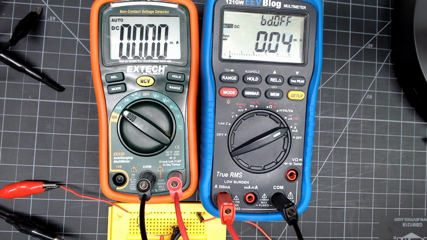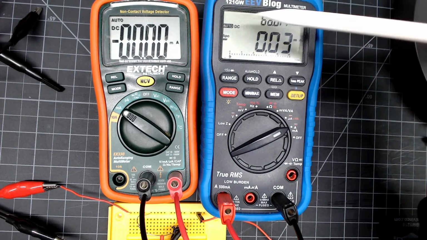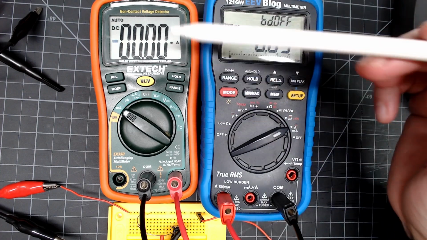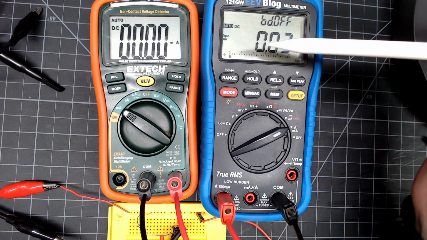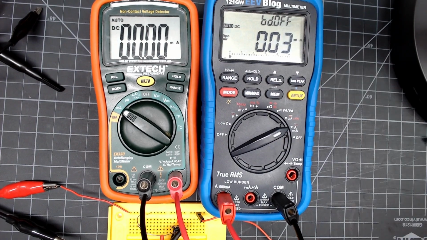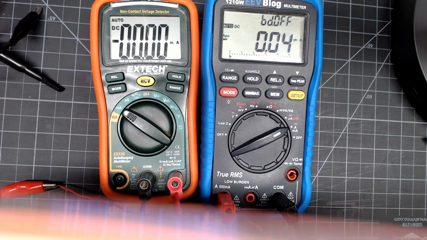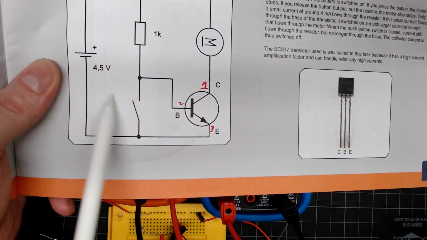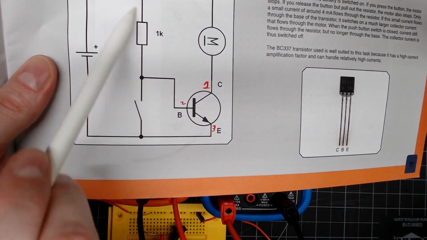And back here on the bench, we're going to bring it all together. So I have 2 ammeters hooked up. This is the current from the base to the emitter. This is from the collector to the emitter. So this is the current that's going to the motor. To go back to this model, the orange meter is going to give us this current flowing in this circuit.